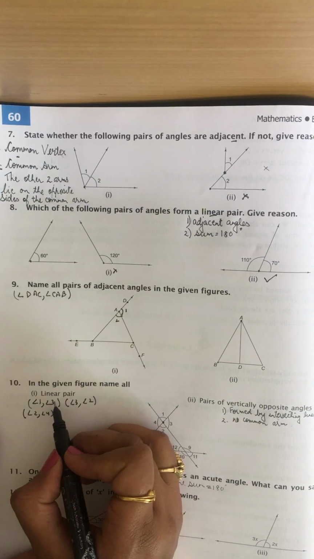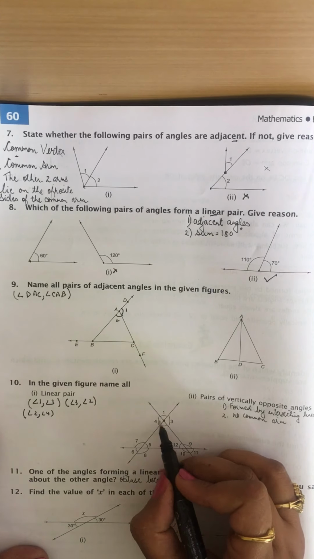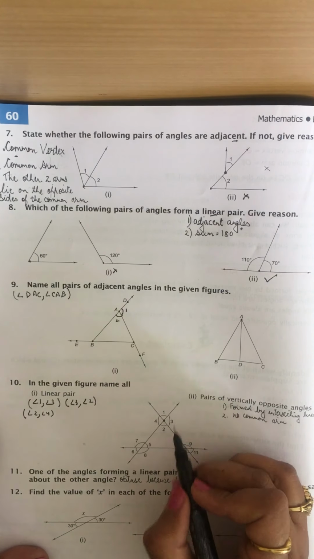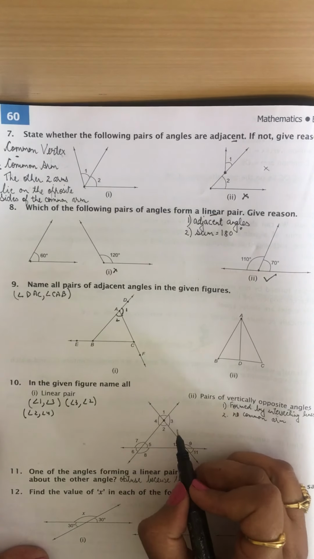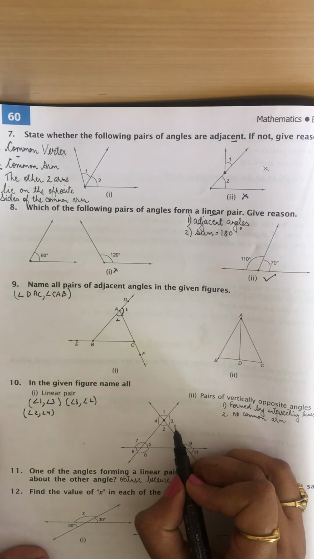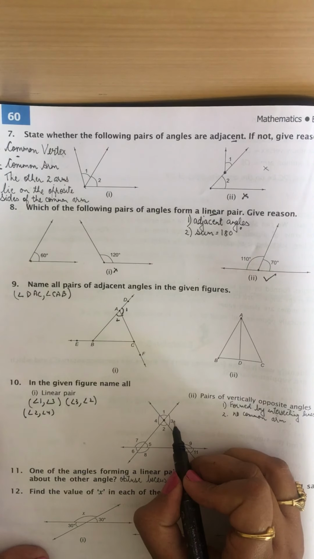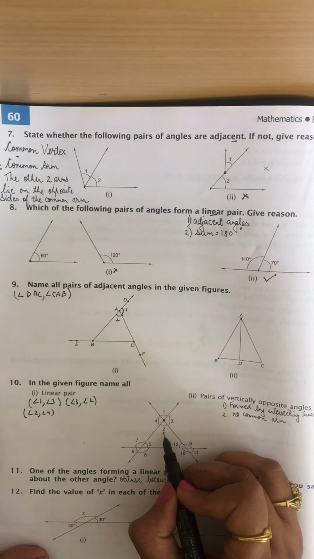So I'll begin with the first part, the linear pair. I'll start with one vertex at a time and I will move in a clockwise manner. So angle 1 is forming a linear pair with angle 3, because you can see this is a straight line. Angle 3 is forming a linear pair with angle 2 also.